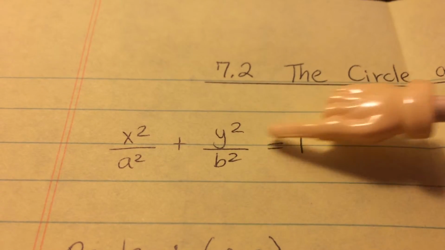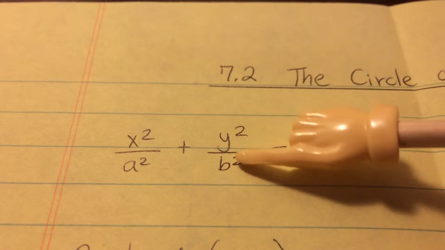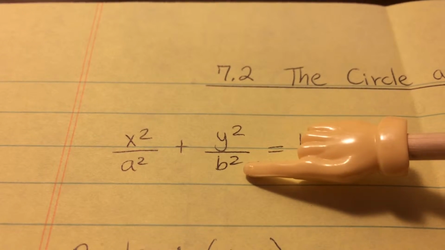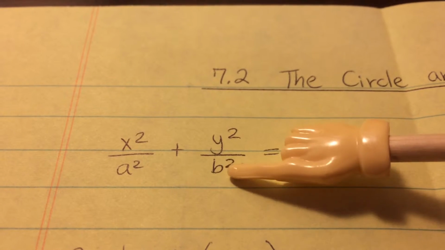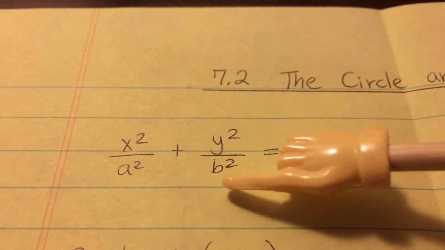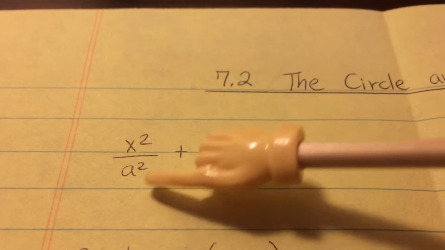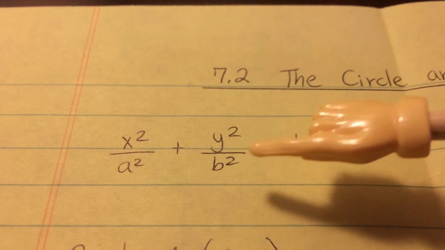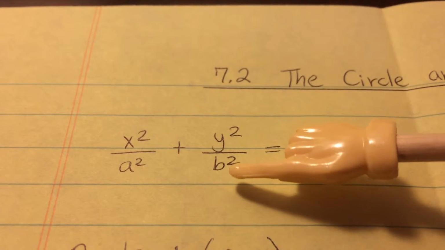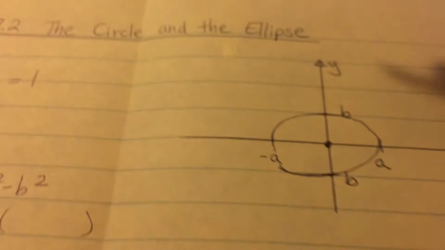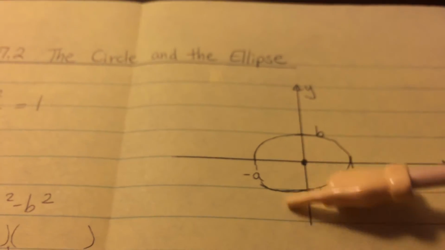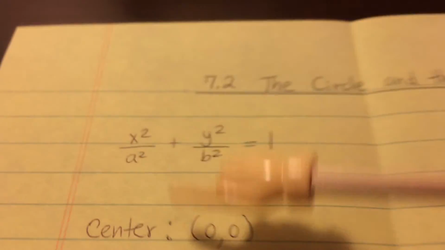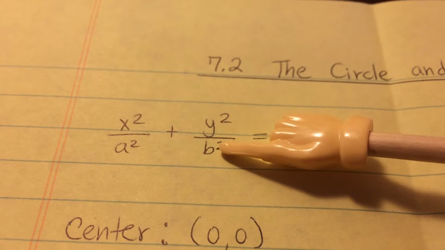They're exactly the same. The only difference is down here, these numbers right here, the denominator, they're going to be the distances that you're going to go. So if they're exactly the same, then obviously it's a circle. And if it's not, then it's going to be an ellipse. And then the ellipse, depending on which side is the larger side, will be elongated either on the y-axis or elongated on the x-axis. So that's the difference between that right there.